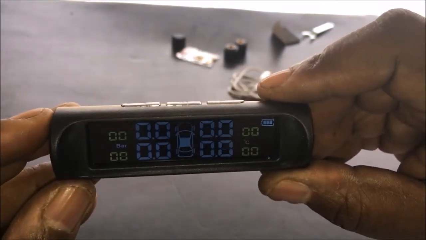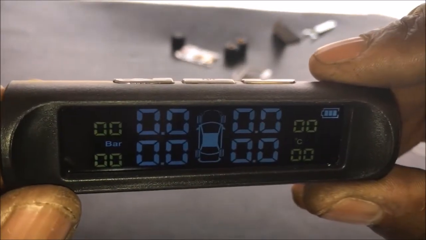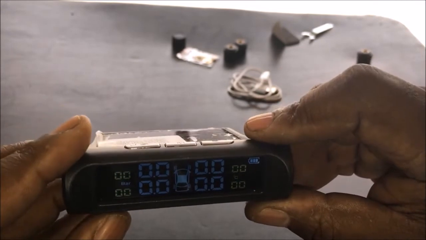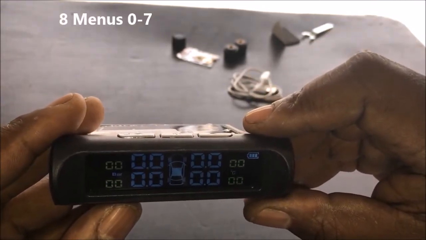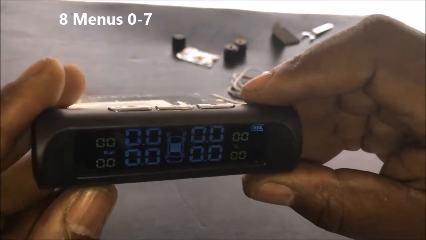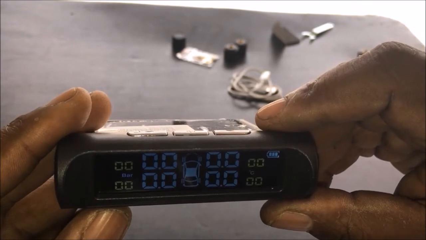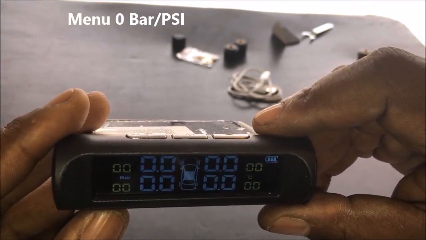And once it comes on, it's gonna come on with default settings. As you can see, we got bars and Celsius. And to change those, you have 8 different menus, 0 through 7. So I'm gonna try to go through it fairly quick. Say for instance, I wanna change the bars to PSI. That'll be on menu 0.